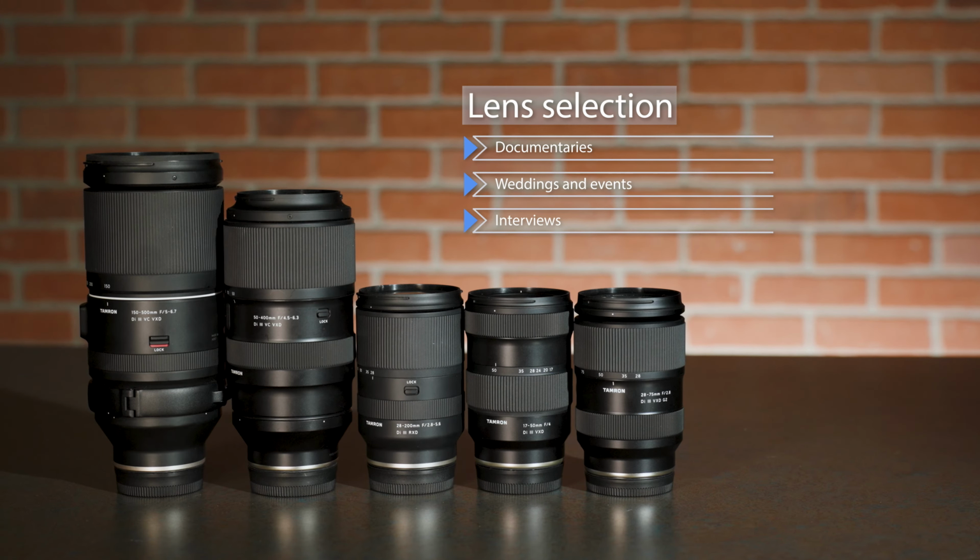So, should you use an everything zoom or a prime lens for your documentary? There's no right or wrong answer here. It all comes down to your personal preference and style. Some documentarians prefer the convenience and versatility of an everything zoom lens, and others prefer the quality and look of prime lenses. You have to experiment to find out what works best for your project. But if you have the budget and space, you can use both.